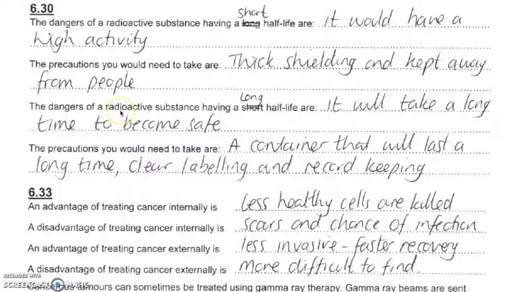The dangers of radioactive substances having a long half-life are it will take a long time to become safe, okay? So this time, essentially, if we've got a very radioactive particle at the start, it's going to take a very long time for it to become stable. So there's positives and negatives for both types of radioactive substances.